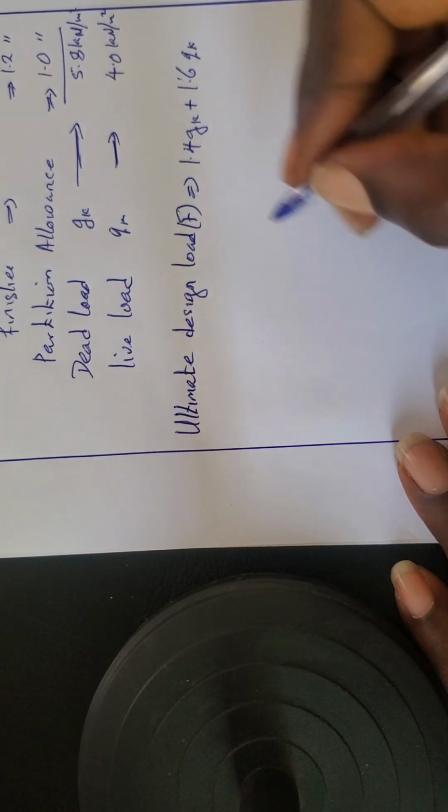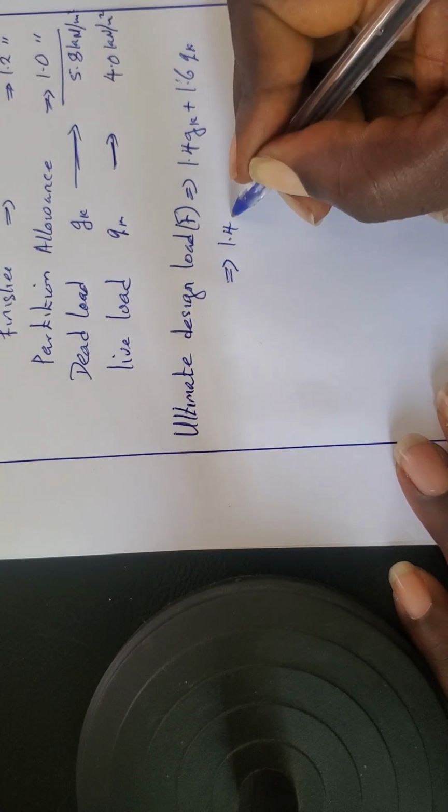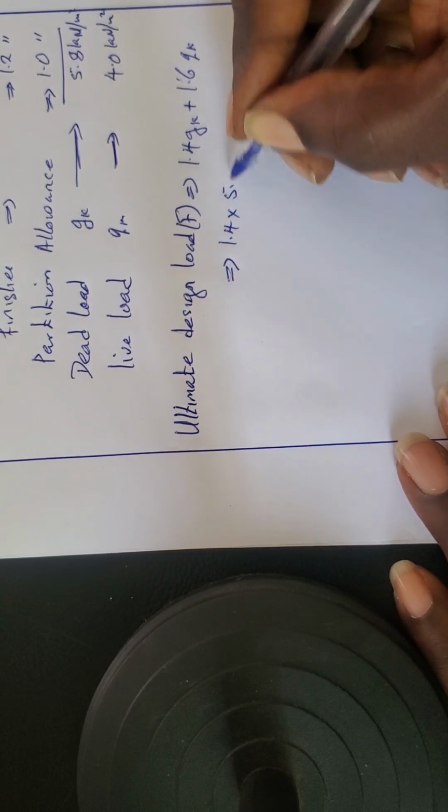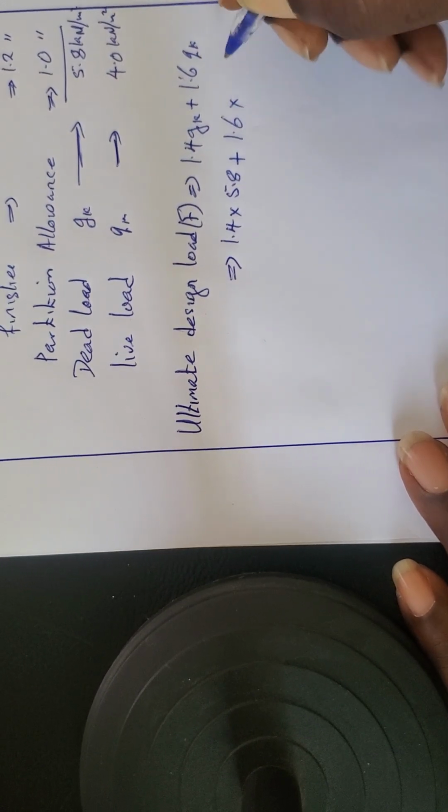Alright, now this is equal to 1.4 multiplied by 5.8 plus 1.6 multiplied by 4.